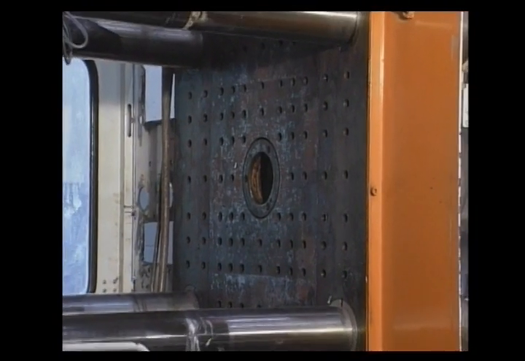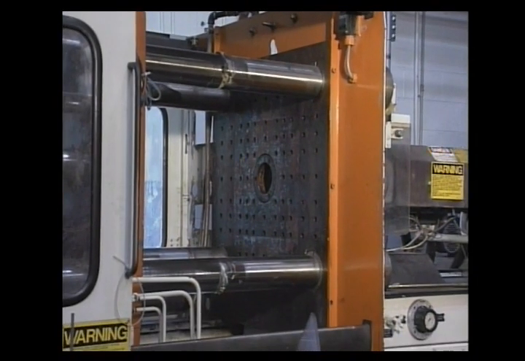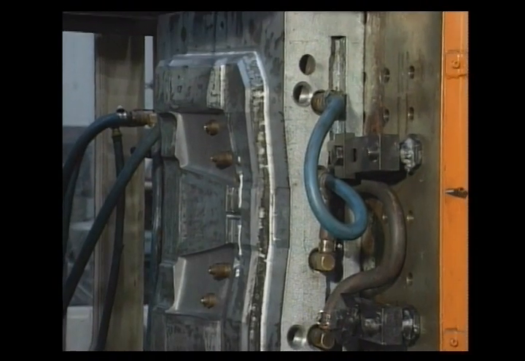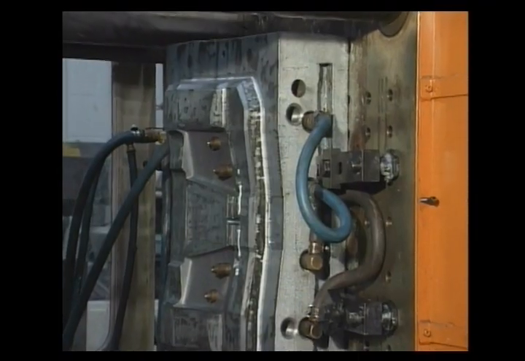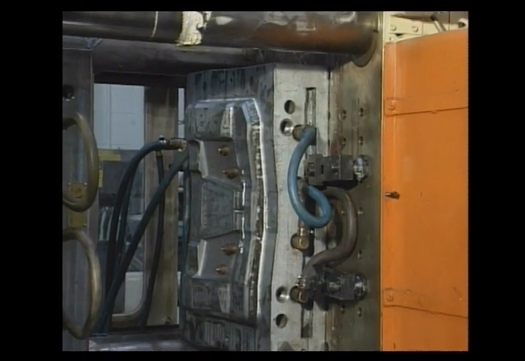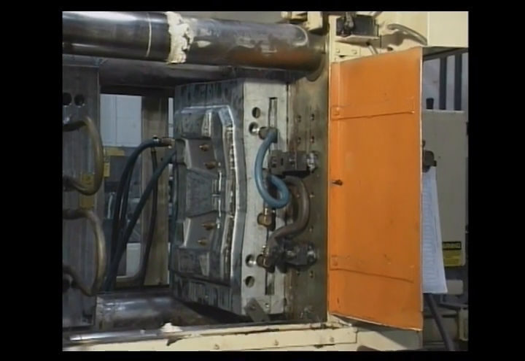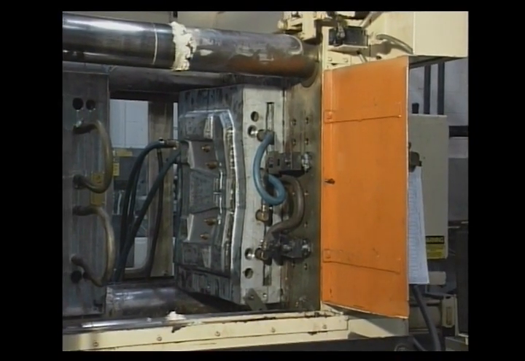The stationary platen has a hole directly in line with the injection cylinder's nozzle. The cavity side of the mold, sometimes called the A or stationary side, is attached to the stationary platen. The stationary platen also anchors one end of the machine's 4 tie bars.